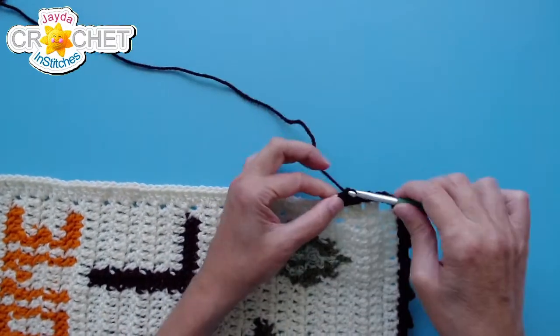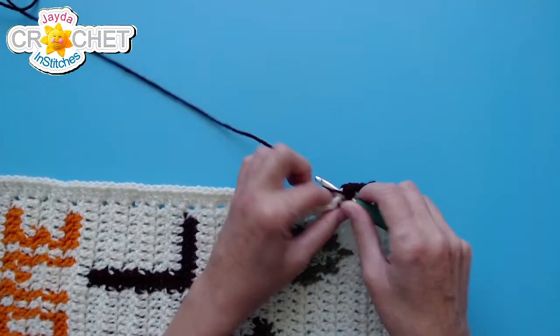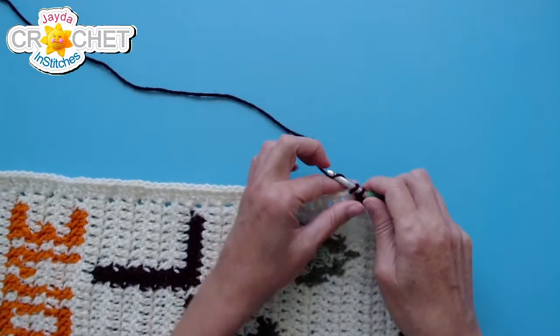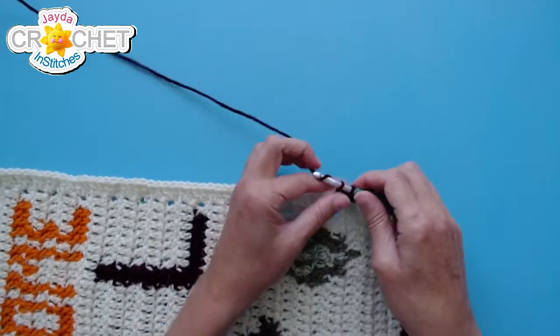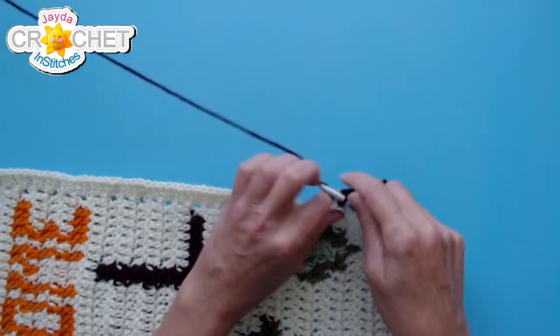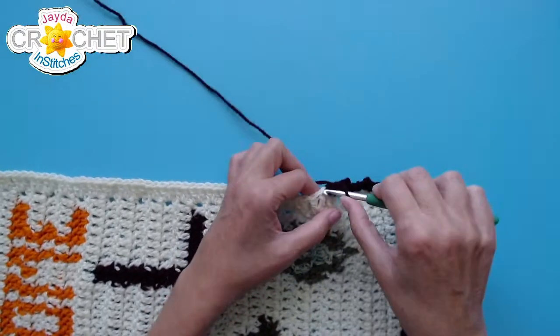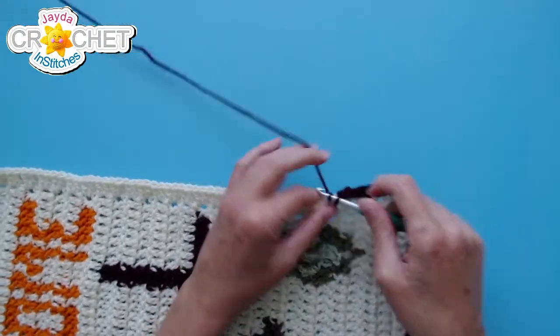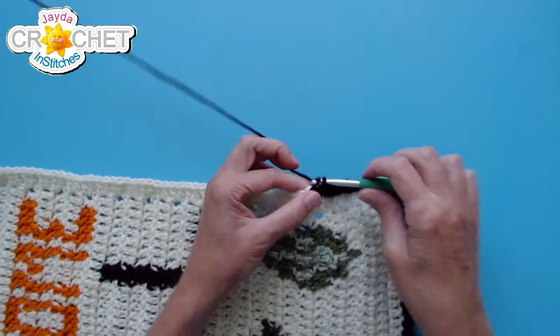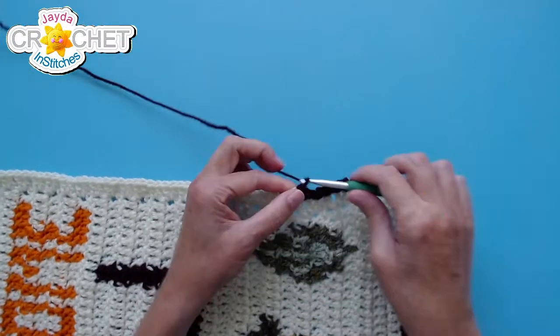And then it's the home stretch. You can just continue to repeat that little pattern all the way up. You'll end with a single crochet, and then 1 more picot right before you get to the corner space. And that will look the same as it does across on the other side.